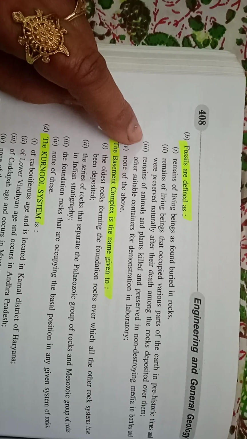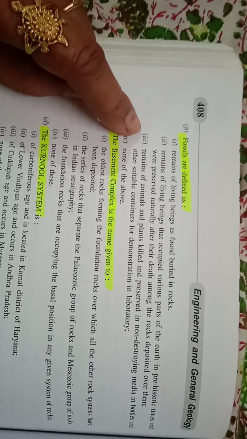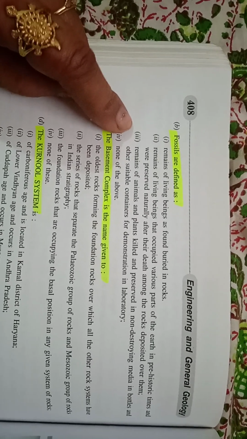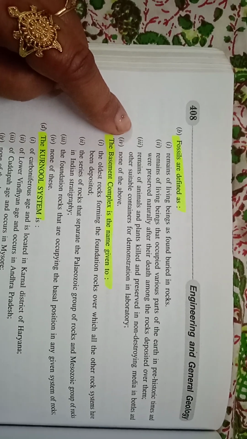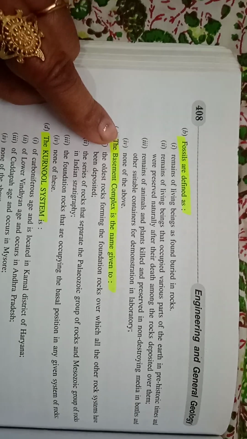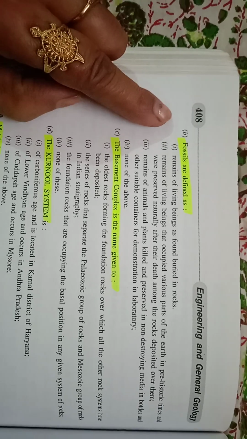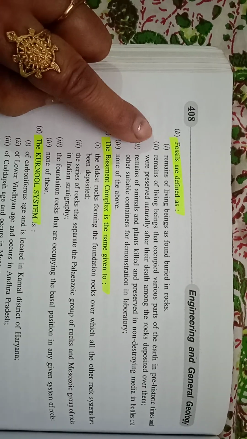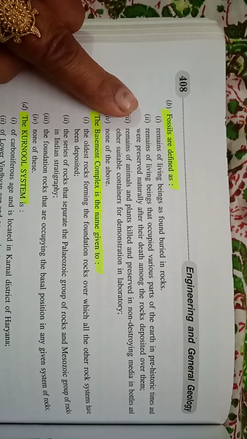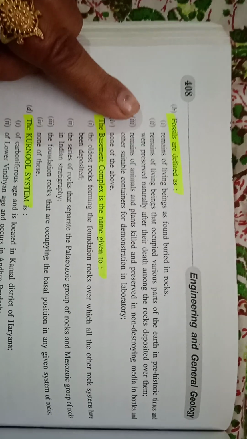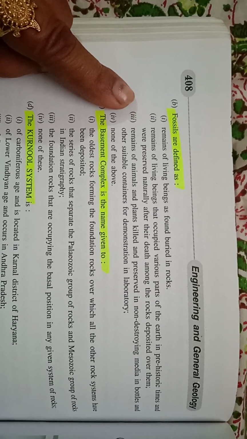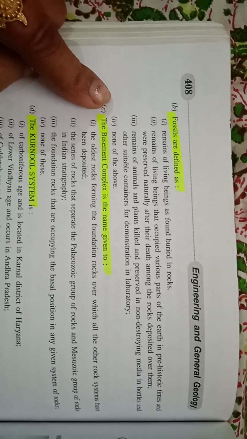Option third, remains of animals and plants killed and preserved in non-destroying media in bottles and other suitable containers for demonstrations in laboratory. Fourth, none of the above. So select second: remains of living beings that occupied various parts of the earth in prehistoric times and were preserved naturally after their death amongst the rocks deposited over them.